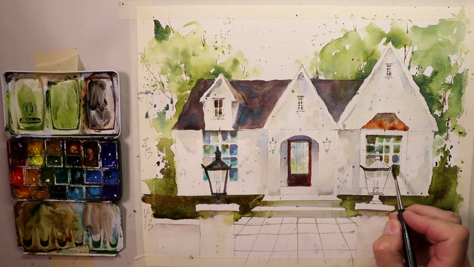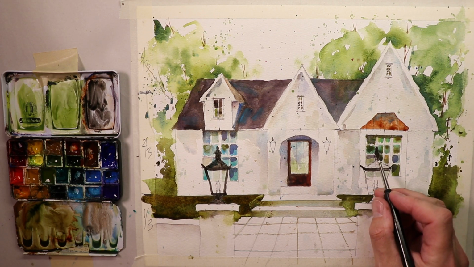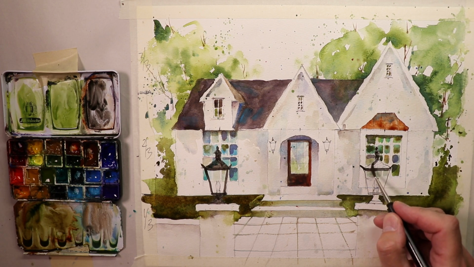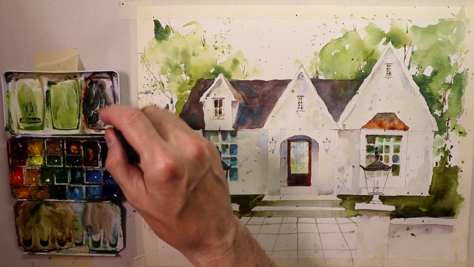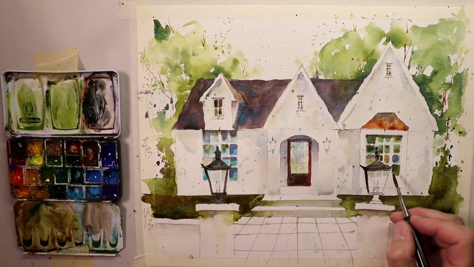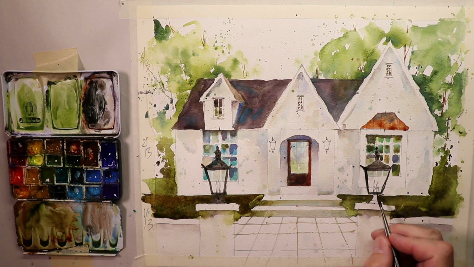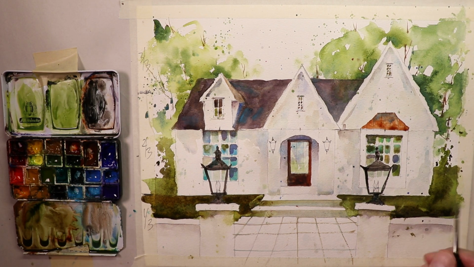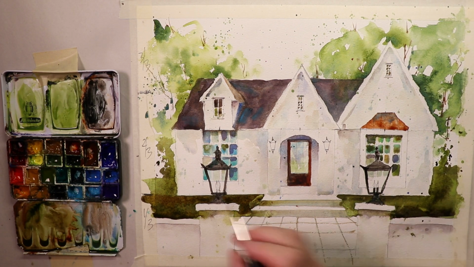So this is kind of like we're sort of building a house here. Here we go. More Payne's gray and ivory black. Like this. Okay, like that. And we're just kind of painting in the details that we drew in earlier with our sketches.